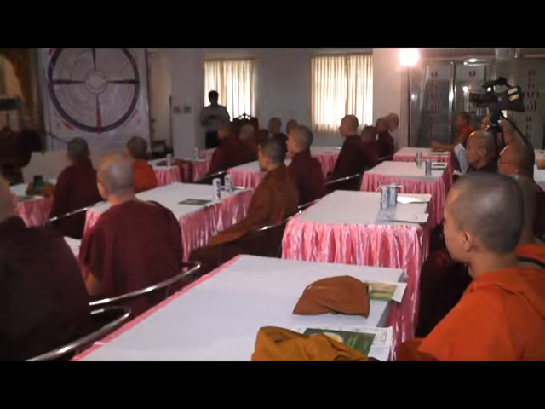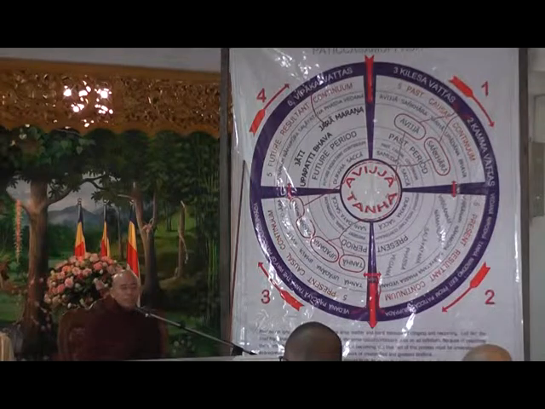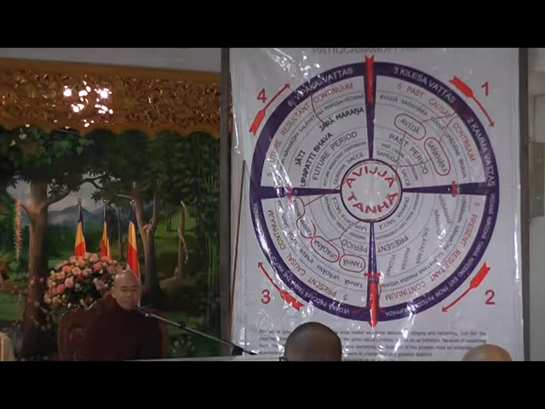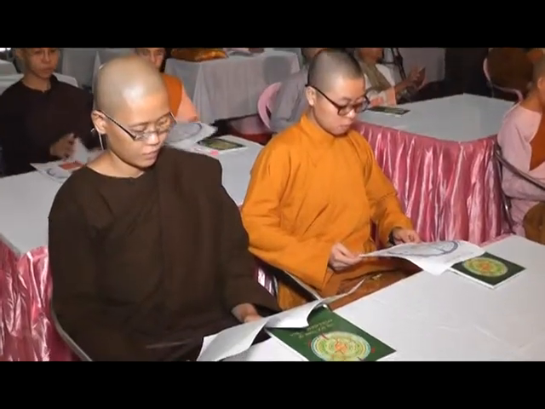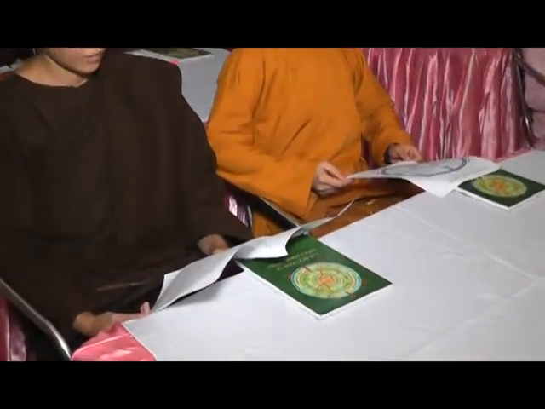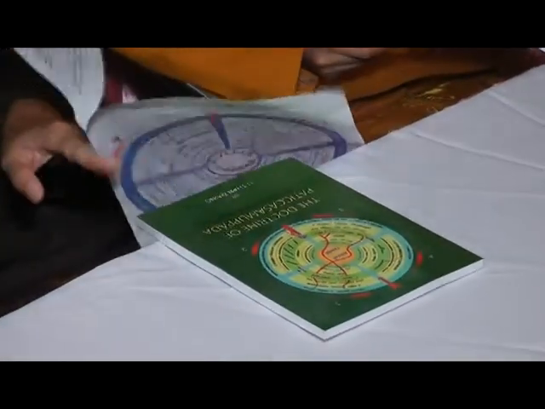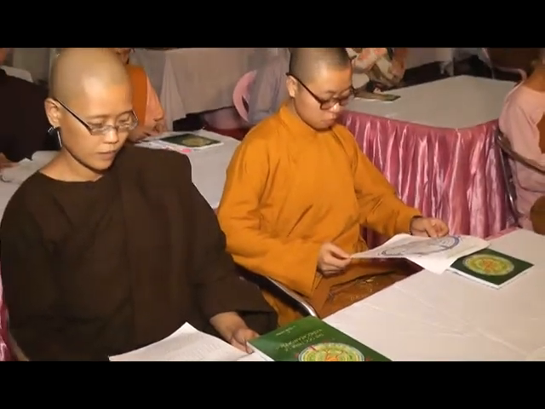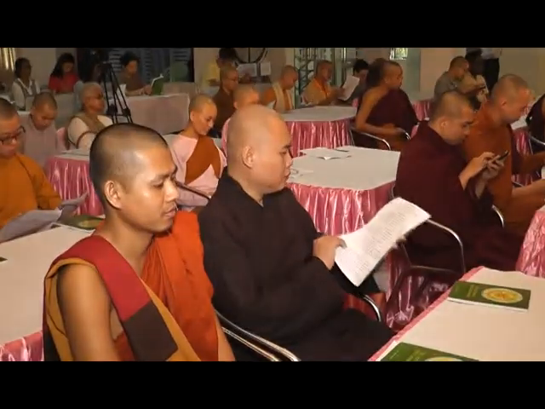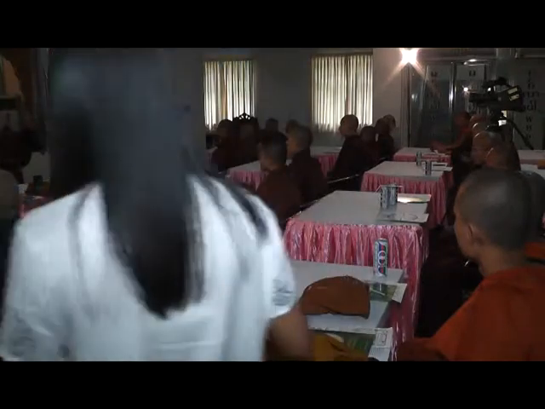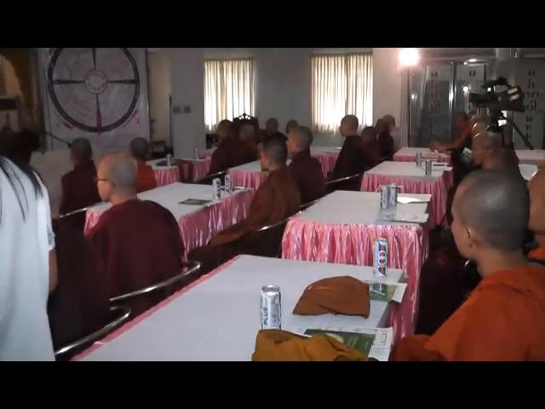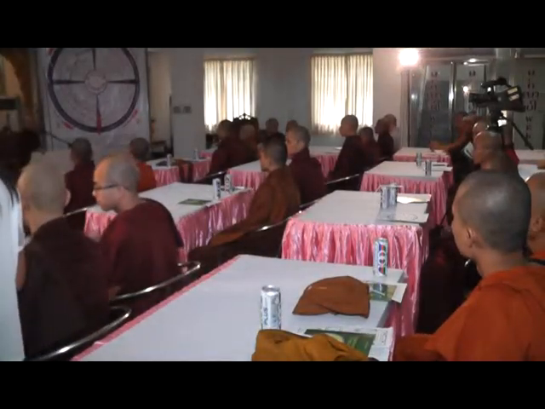To understand dependent origination, at first we have to study the 12 factors in this diagram. The 12 factors are mainly important. If we understand the 12 factors, we can understand all of MOGOK Sayadaw's meditation and explanation.